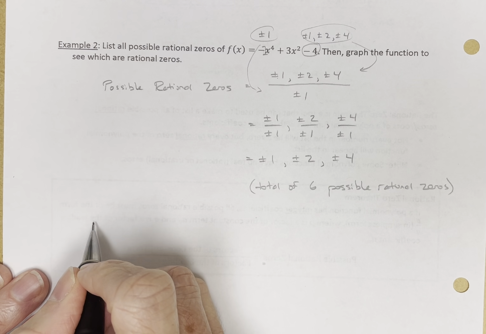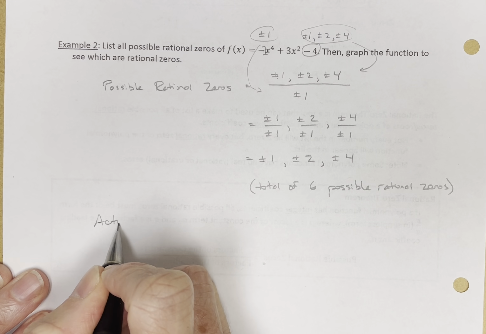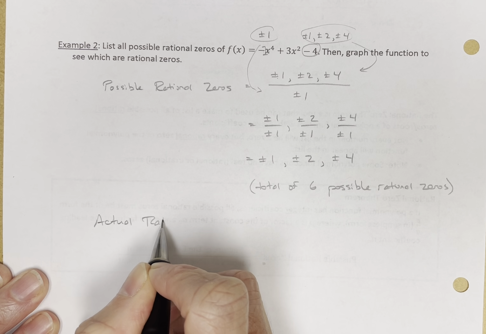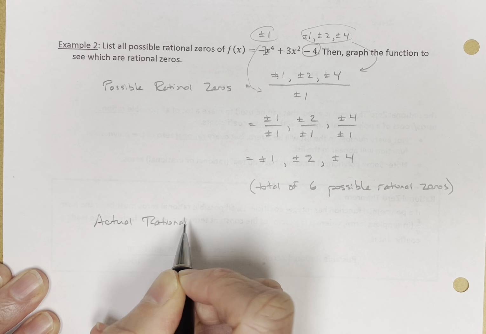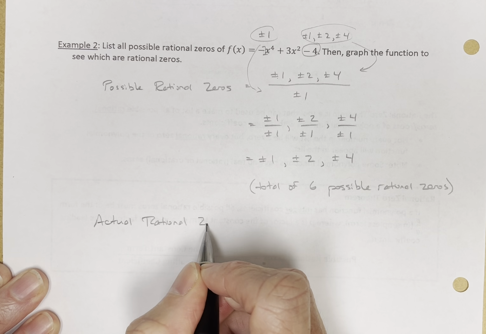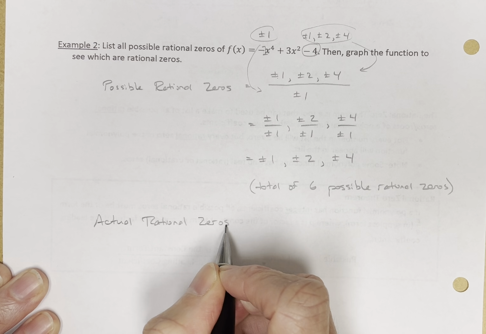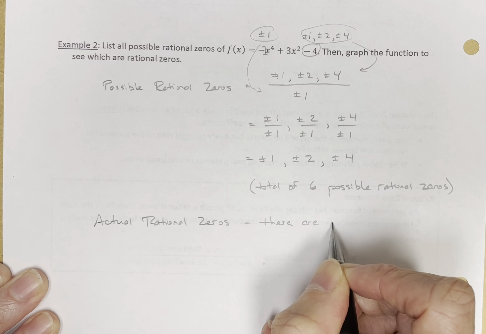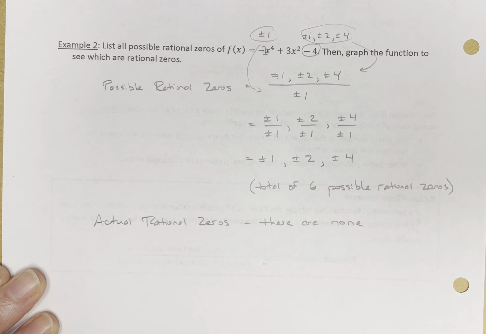So as far as actual, using the graph, actual, I can't even say the word. Actual rational zeros, well, guess what? There are none. This 4th degree polynomial had no rational zeros. So there you have it, how to list all the possible rational zeros if there are any, and then how to check to see which ones are actually zeros.